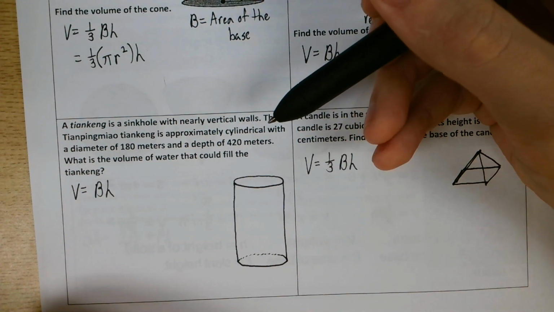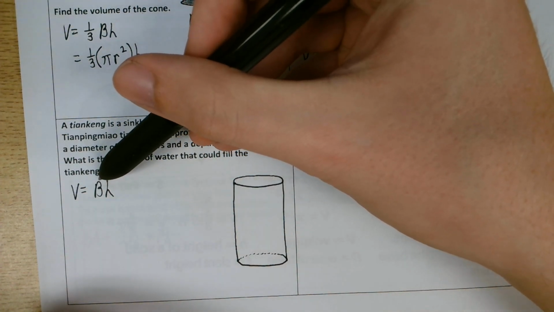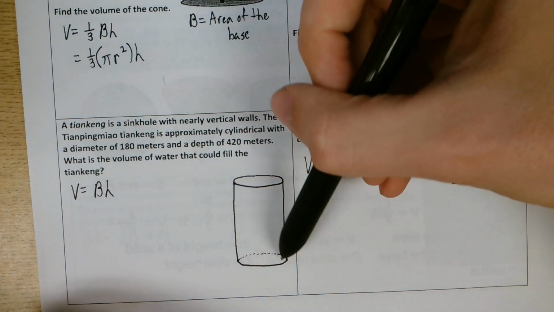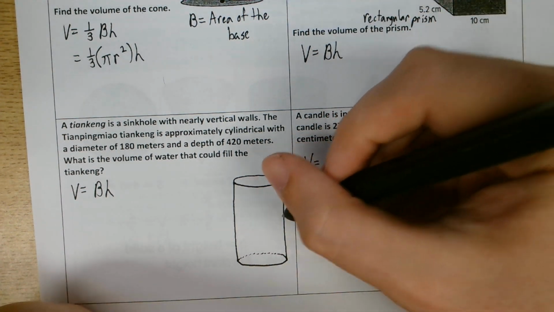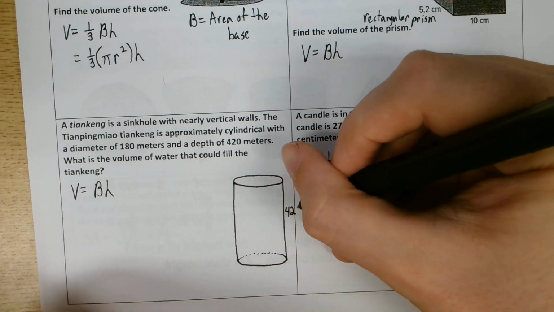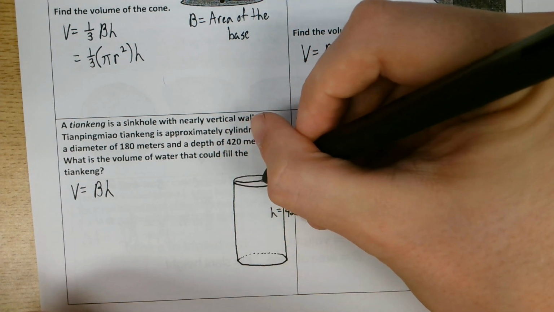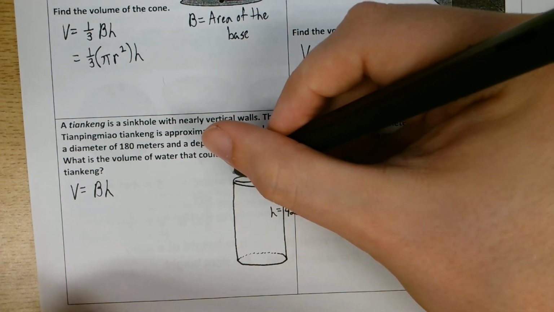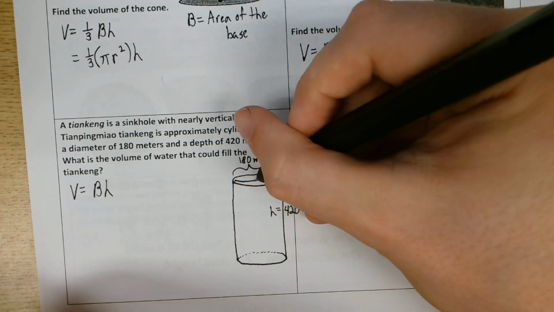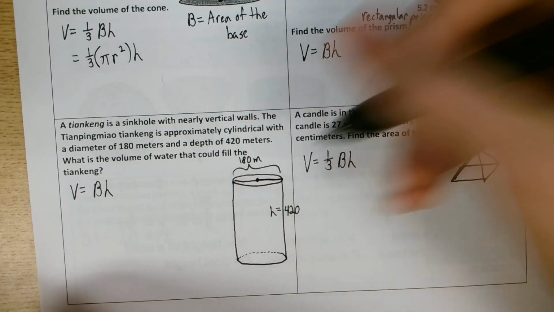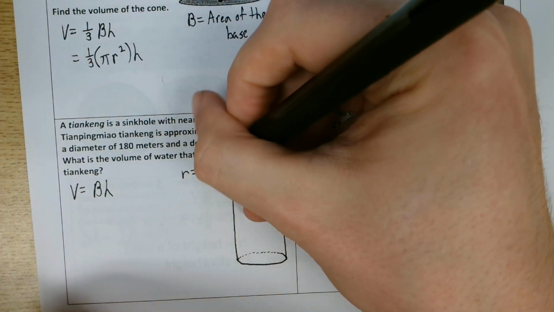Well, I take a look at my reference sheet. I find the volume of a cylinder is the capital B base, meaning the area of the base shape, times the height. Let's label it. We've got 420 meters. Here is the height. The distance across this is 180, meaning our radius is half of that. The radius is 90 meters.